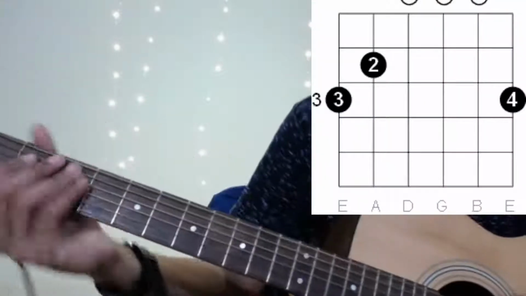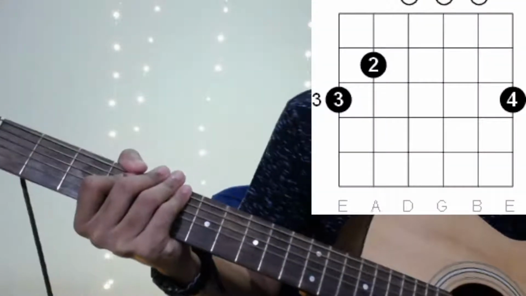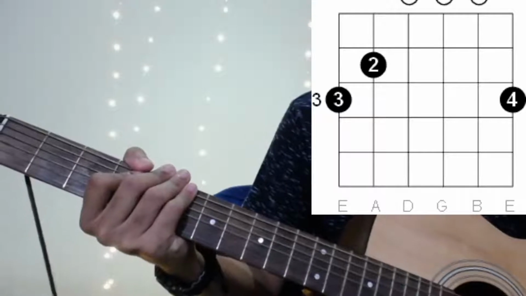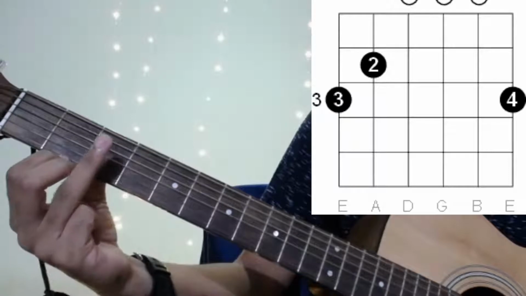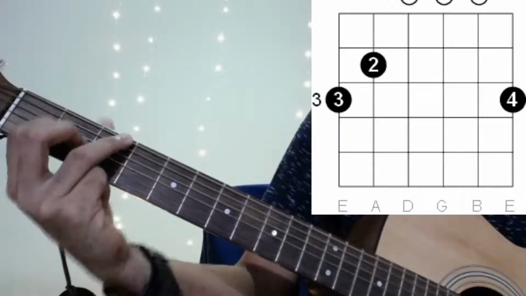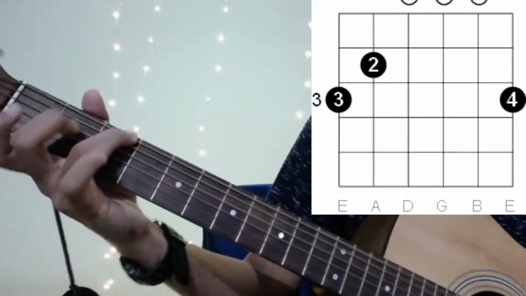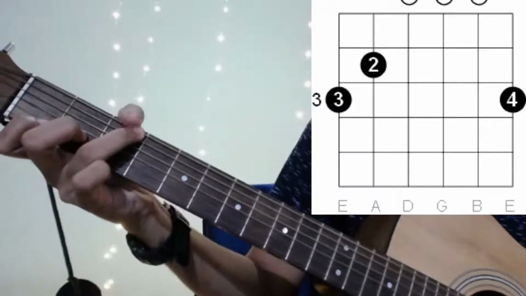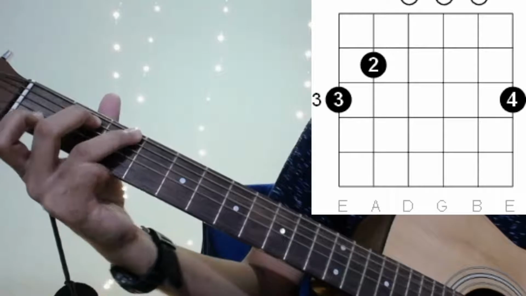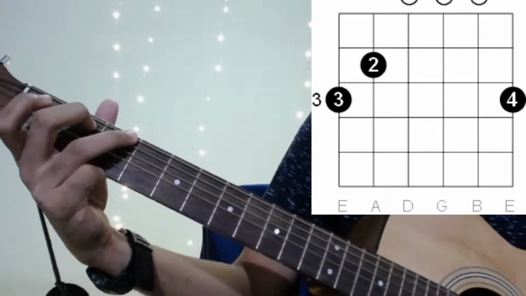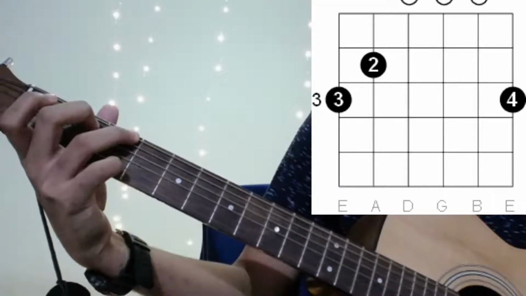This is G major. These bars that you see over here each represent a particular string. So take your ring finger and put it on the sixth string, third fret. Put your middle finger on the fifth string, second fret, and on the last string, you'll put the fourth finger, which is your pinky finger.